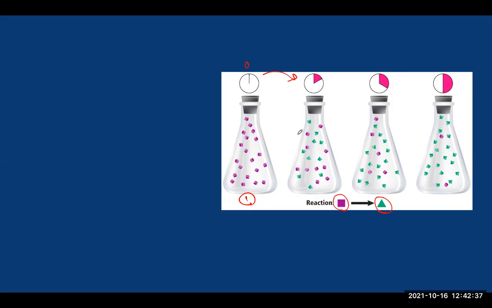After a time, we will see that the concentration of the reactant will decrease. If we count the purple one from the first and in the second, we can see that the reactant decreases, and we will now have few products, so we can see that we have the green one. After more time, we will see that the concentration of the purple one is still decreasing, and the concentration of the product will increase. So it means by time, the concentration of the reactants will decrease and the concentration of the product will increase.